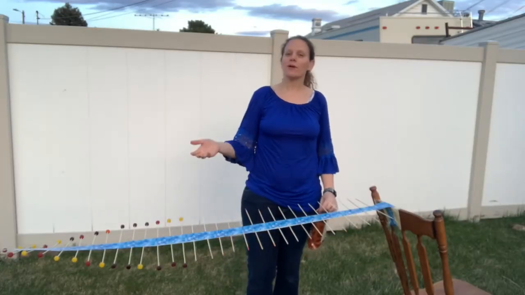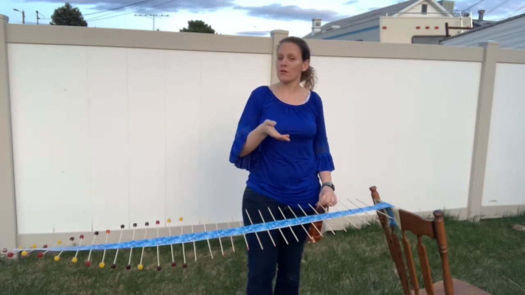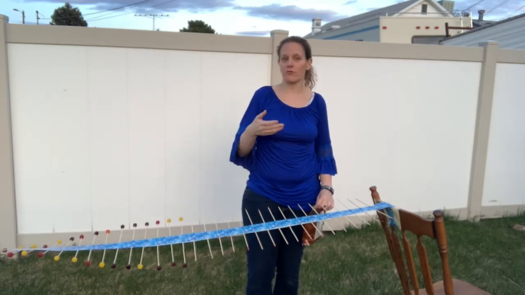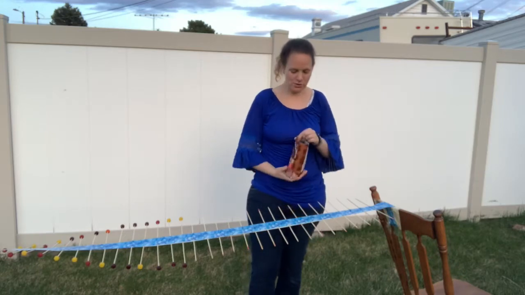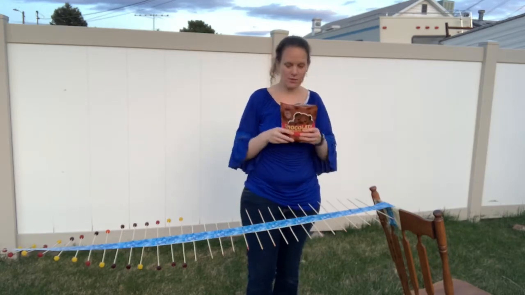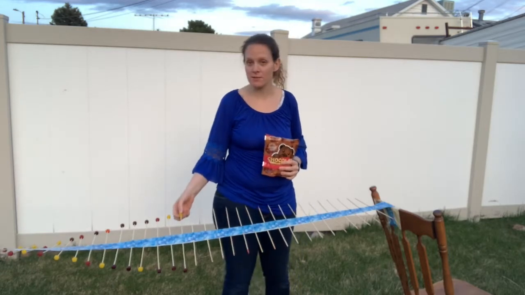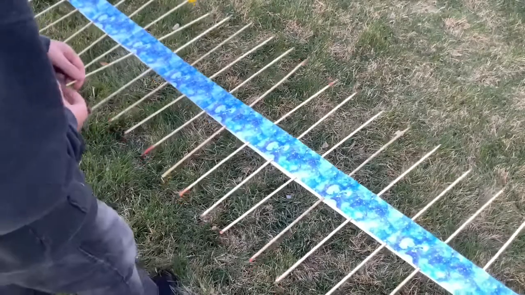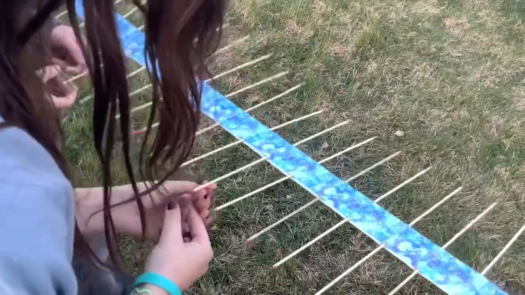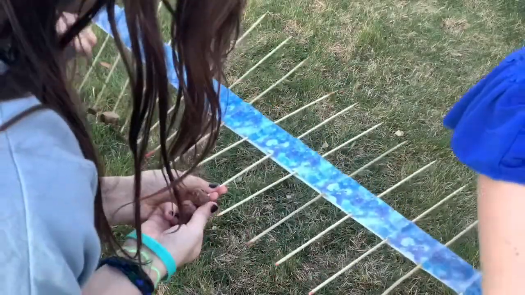So to show what it would be like for a wave to go from one medium to another, that is from air to water or from a solid to a liquid, I'm going to replace what I have on my ends with some chocolate covered cinnamon bears because they have a different mass than my gummies. Oh, it's already weighing it down a lot.